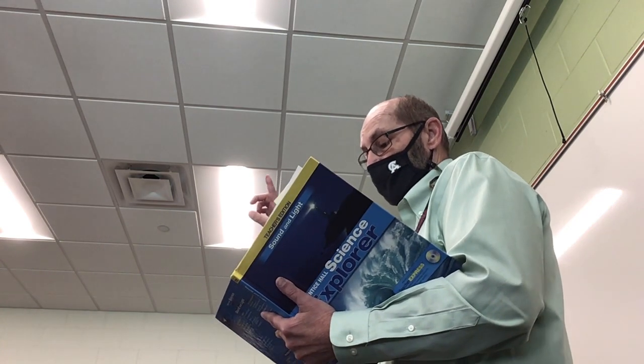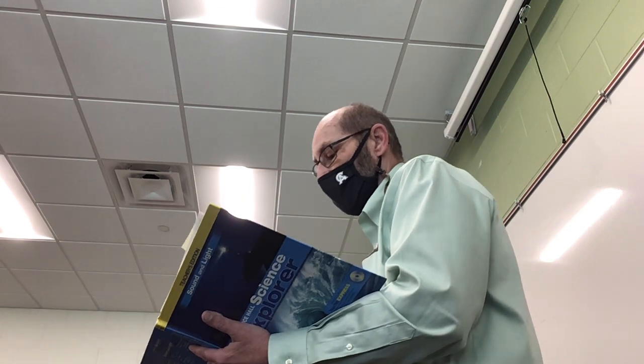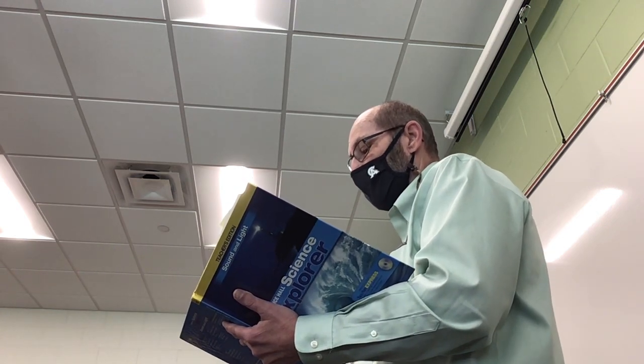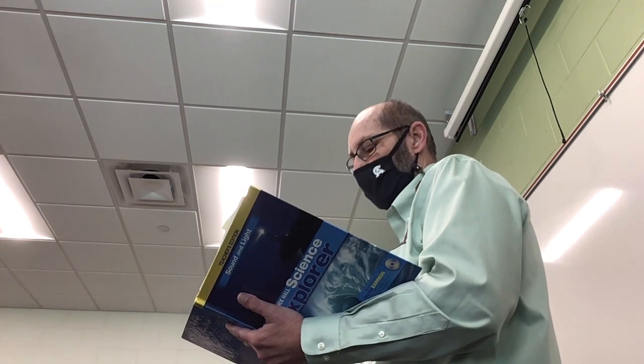Okay? Color of transparent and translucent objects. Materials that are transparent or translucent allow only certain colors of light to pass through them. They reflect or absorb the other colors. The color of transparent or translucent objects is the color of the light it transmits. For example, when white light shines through a transparent blue glass, the glass appears blue because it transmits blue light.